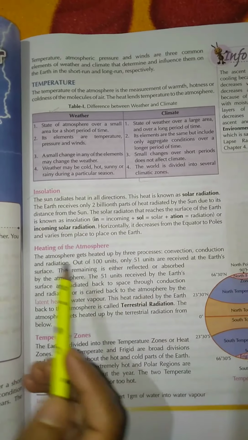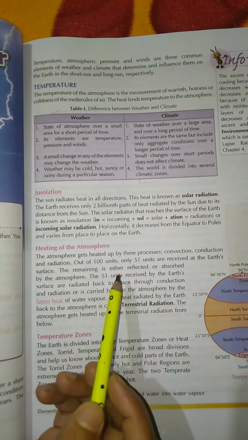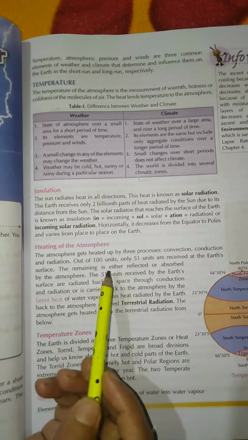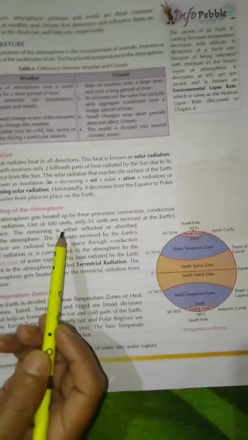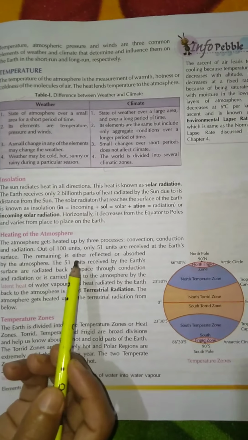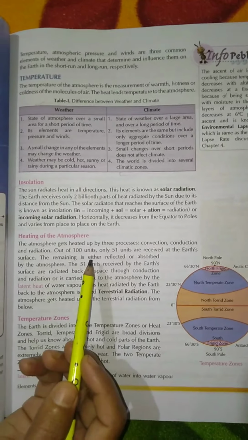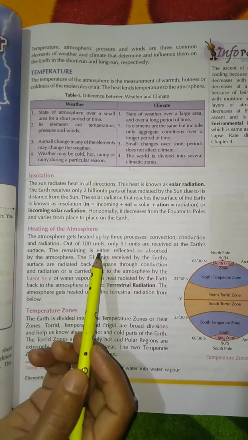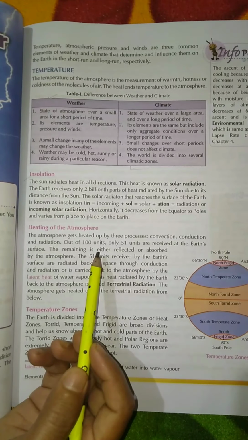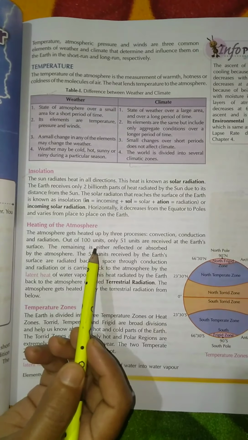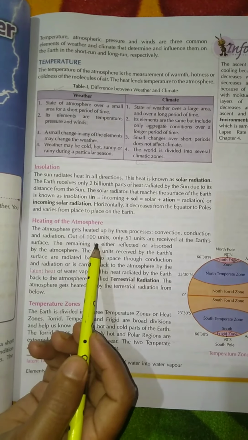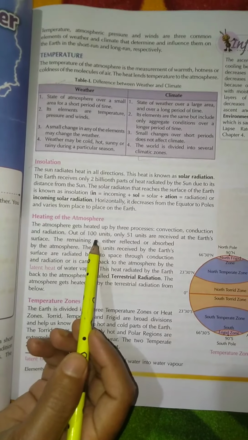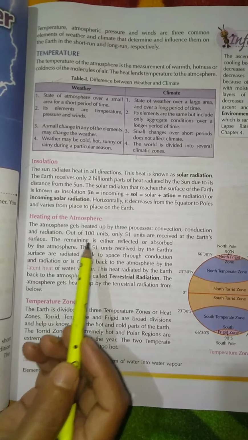Now we'll learn about insolation. The sun radiates heat, and of this solar radiation the earth receives only a very small part of the heat radiated by the sun, due to its distance from the sun. The solar radiation that reaches the surface of the earth is known as insolation. Insolation means incoming solar radiation, and it decreases from the equator to the poles and varies from place to place on the earth.